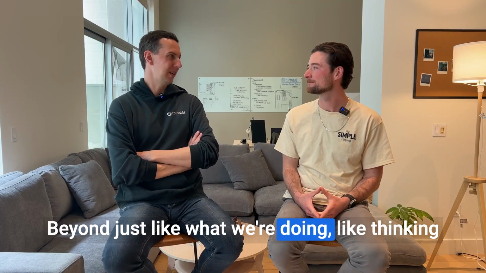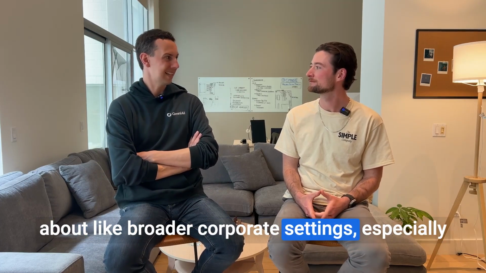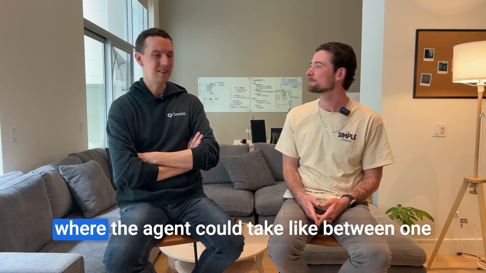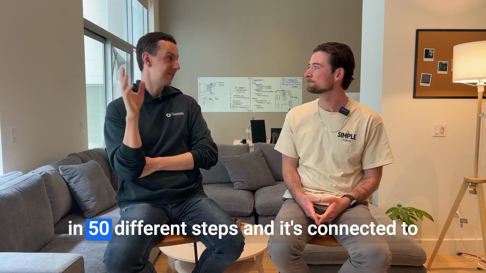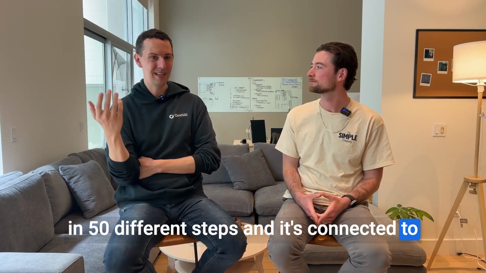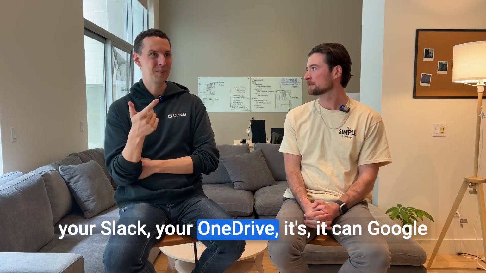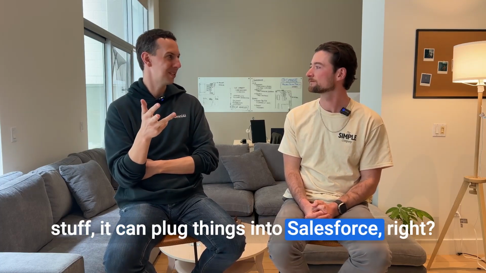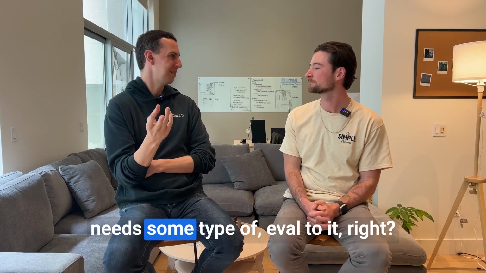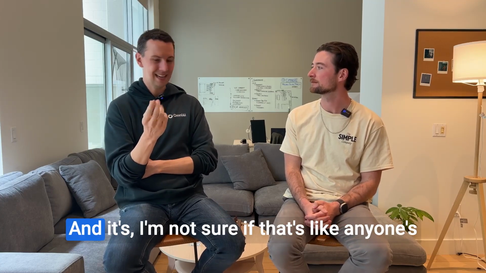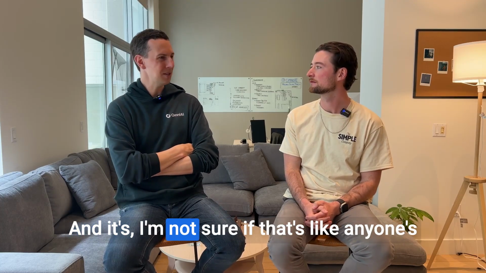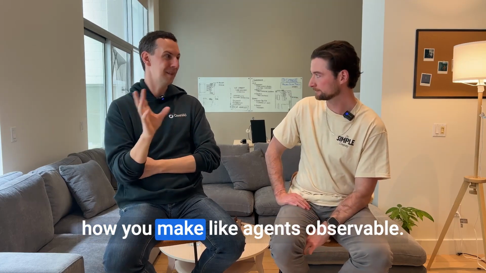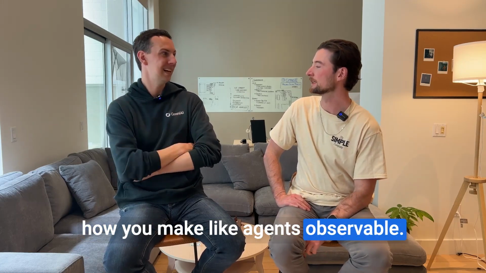Beyond what we're doing, think about broader corporate settings, especially when you get into agentic workflows, where the agent could take between 1 and 50 different steps, and it's connected to your Slack, your OneDrive. It can Google stuff. It can plug things into Salesforce. Every single one of these almost needs some type of eval. I'm not sure if anyone's really cracked how you make agents observable.